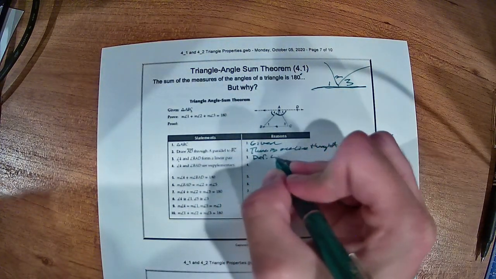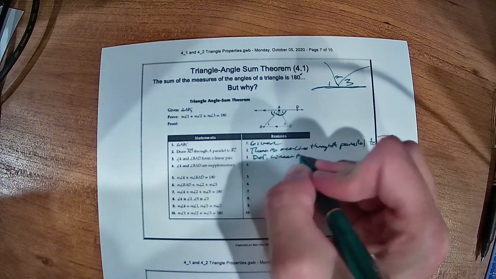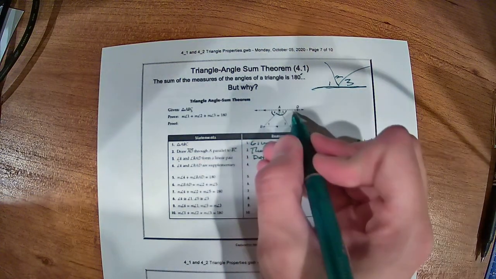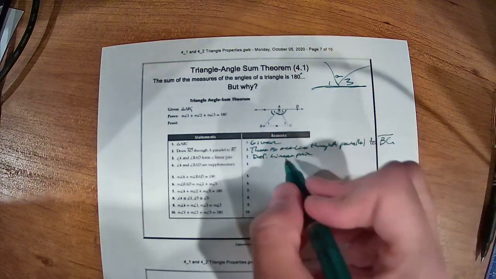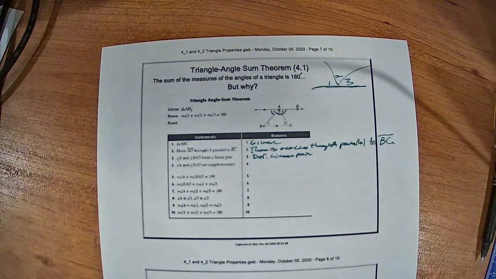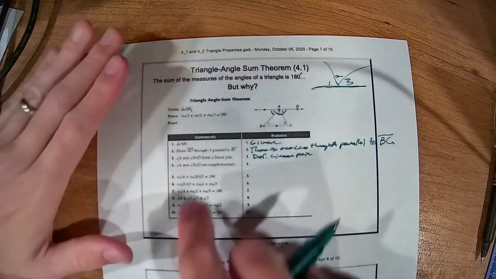So this is the definition of a linear pair. They meet all the requirements. They're on a straight line together. These two angles are adjacent on that. They share a common vertex. Cool. They're a linear pair by definition. All right, let's look at the next one.